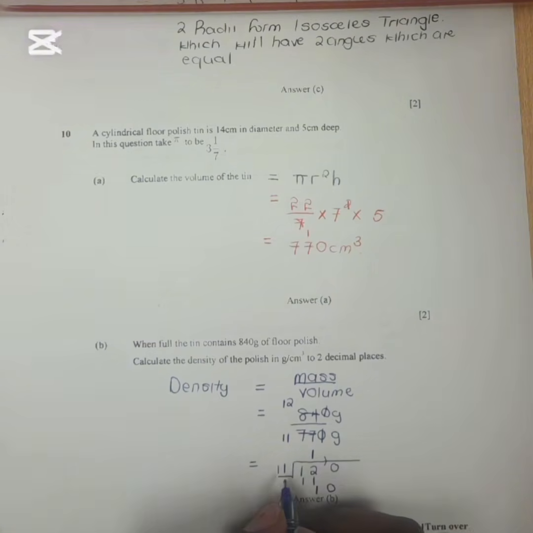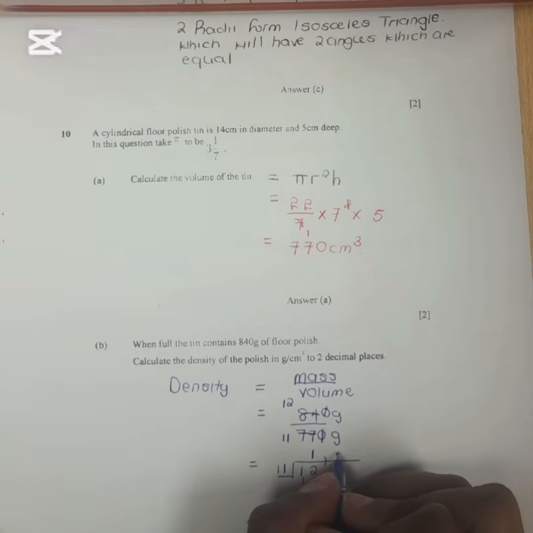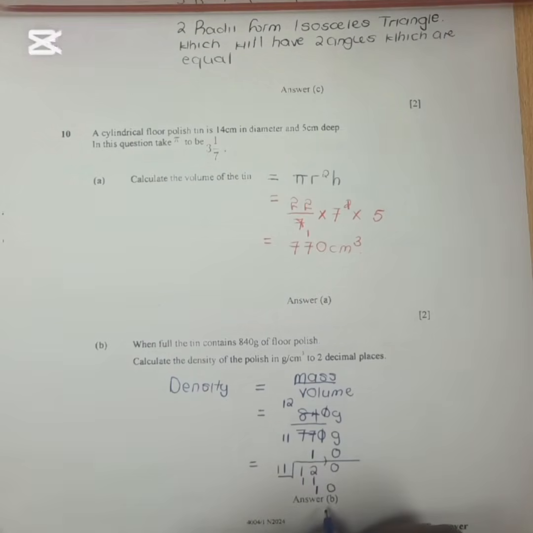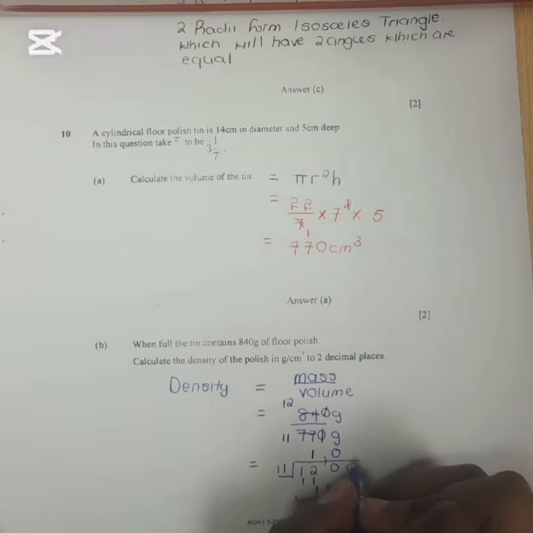If we say 11 into 10, it can't. We are going to write 0. 0 times 11, it is going to give us 0. And then we say 10 minus 0, we get 10. We bring down 0. And then we say 11 into 100, we are going to get 9 for 99.